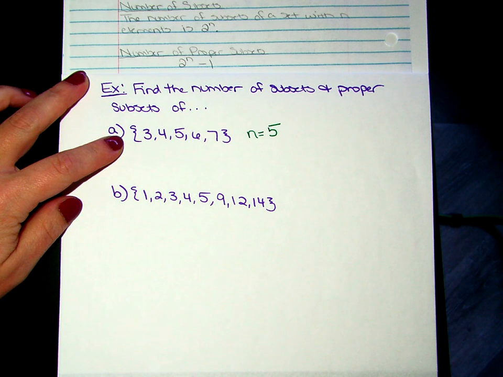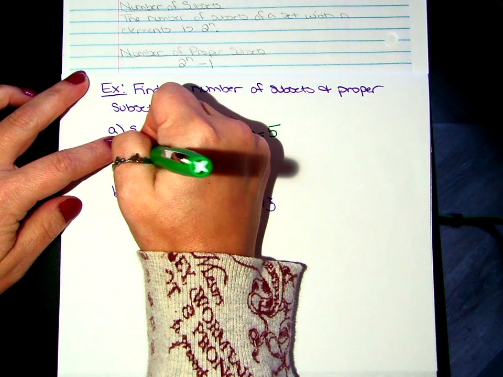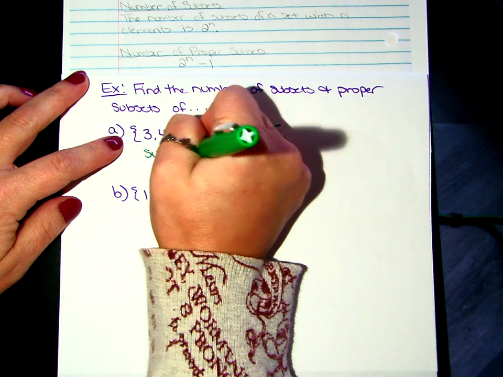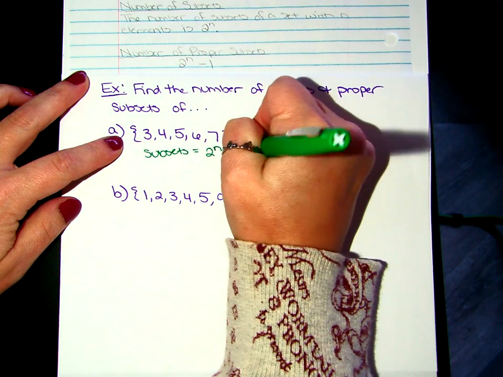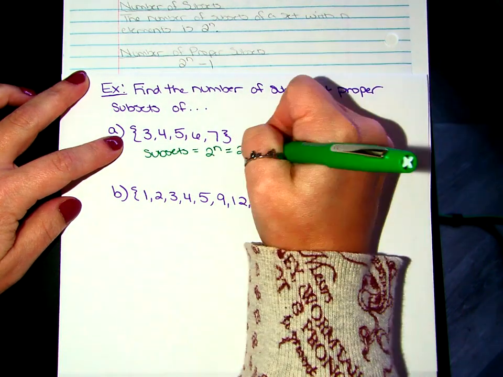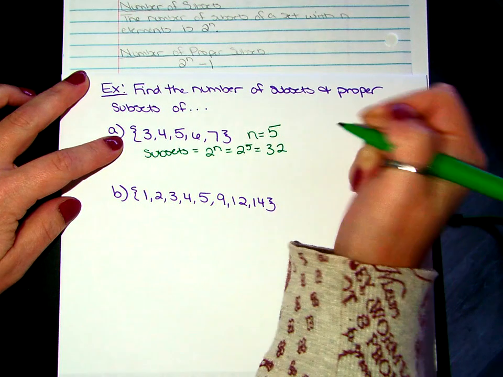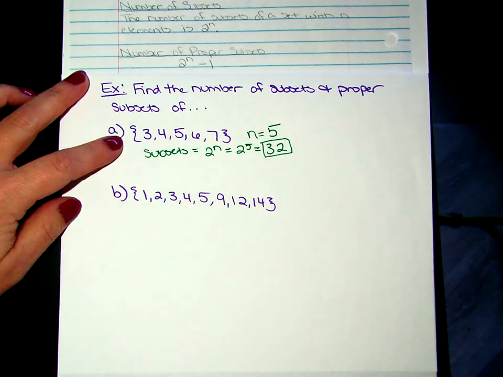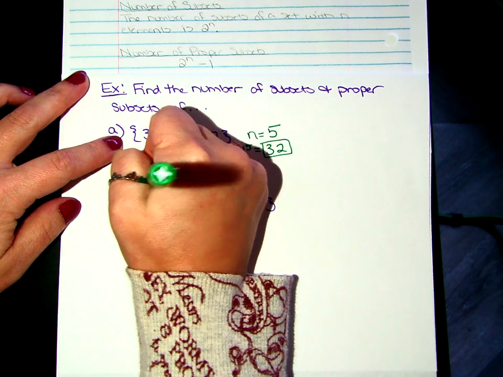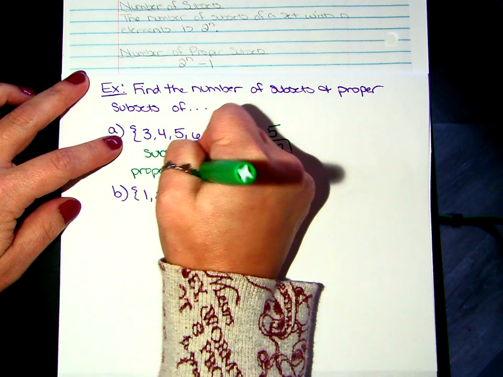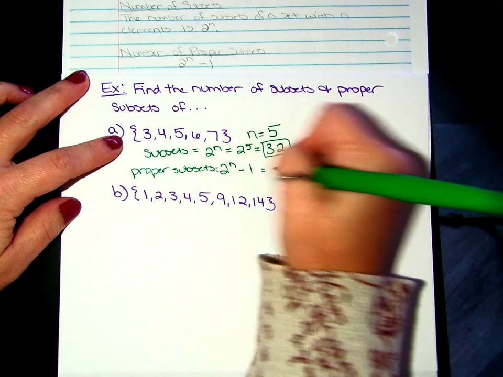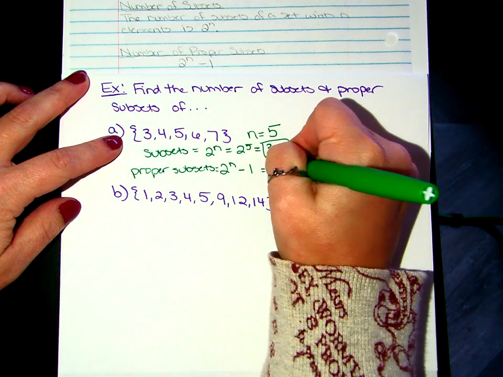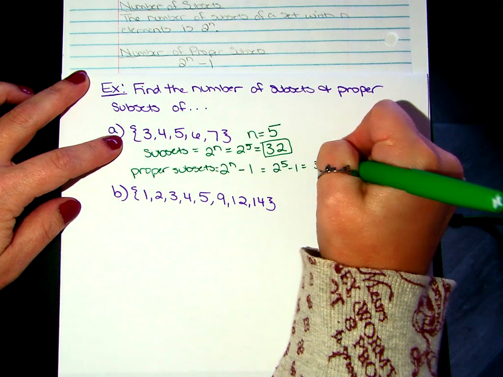So the number of subsets equals 2 to the n. So n is 5, so this would be 2 to the 5th power, which is 32. So there are 32 possible subsets if we were to list them all out. Now for proper subsets, that's 2 to the n minus 1. Well, 2 to the n was 2 to the 5th minus 1, which is 32 minus 1. So there are 31 possible proper subsets.